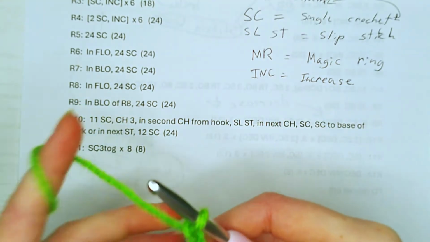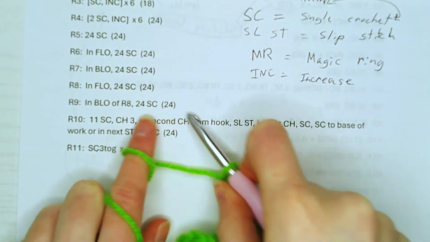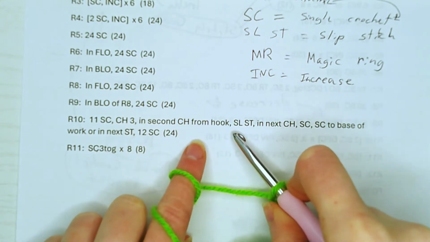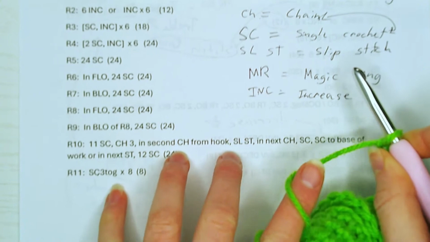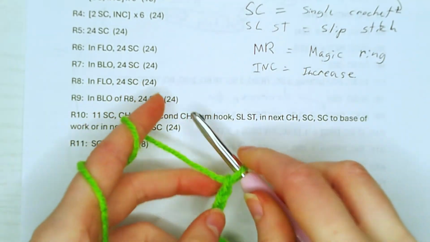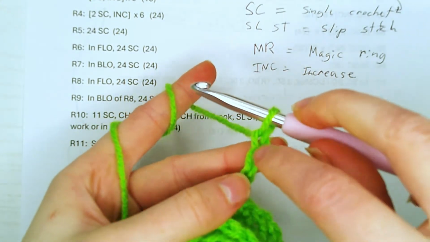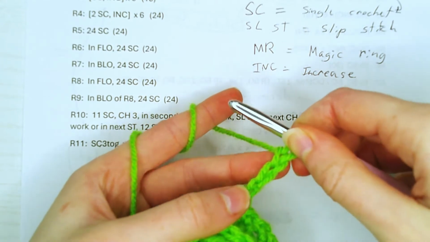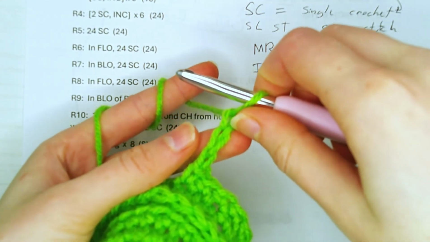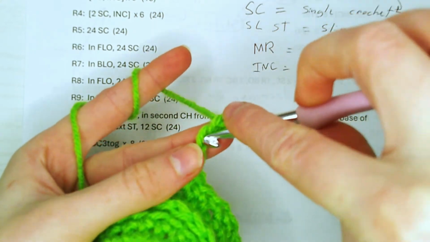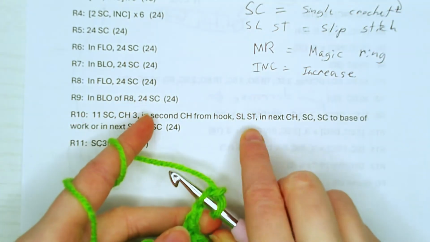It says chain 3, and then it says in the second CH from hook, SLST. SLST, remember, just stands for slip stitch. So let me show you. It says in the second chain from the hook. This is the first chain from the hook. We don't count our loop around our hook. We're going to count the chain. So this is the first chain, and this is the second. So it's saying going into that chain, do a slip stitch.